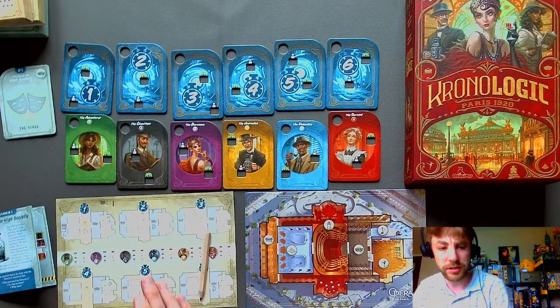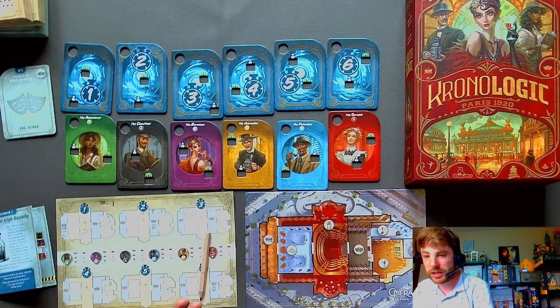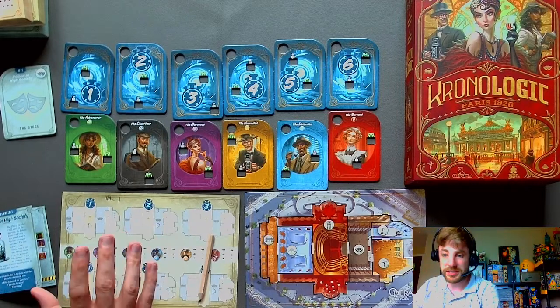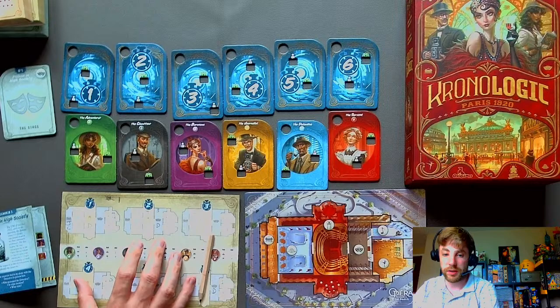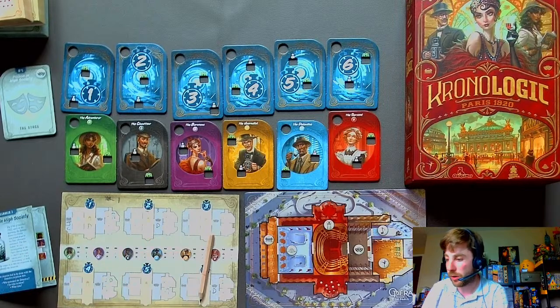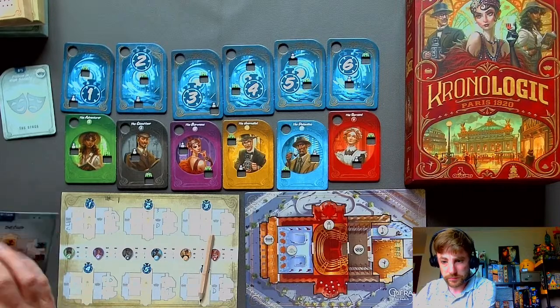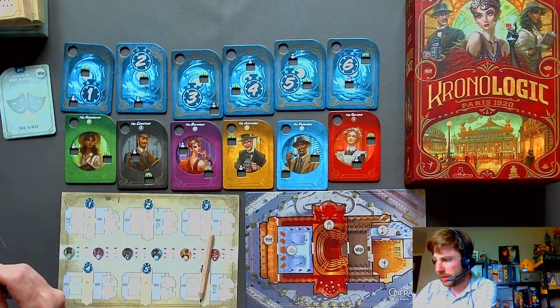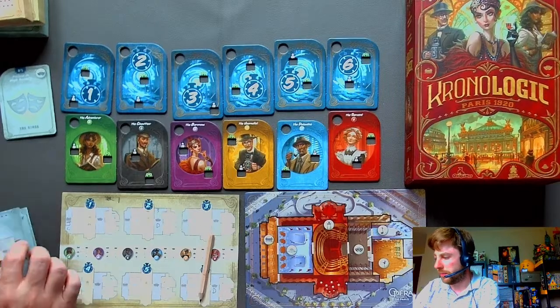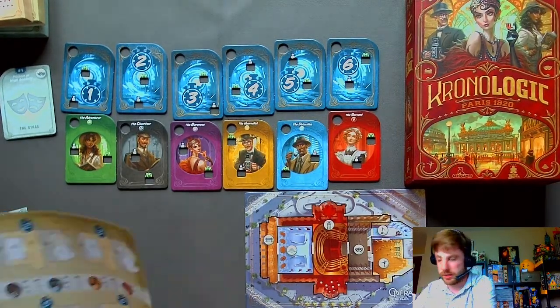And these are from the designers of Turing Machine. So if you've played Turing Machine, if you like Turing Machine, these are the same designers for this Kronologic Paris 1920. So let's go ahead and set up for the second scenario here. We'll play that one really quick. And this is a level 2, so this is a little bit harder. We're going to have to use a new sheet for this.